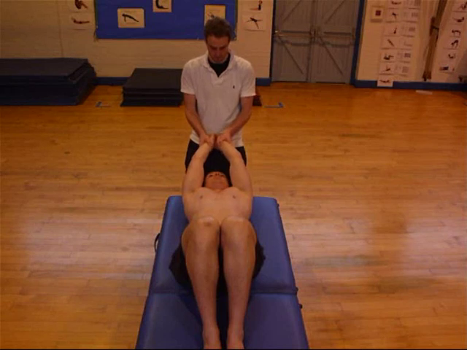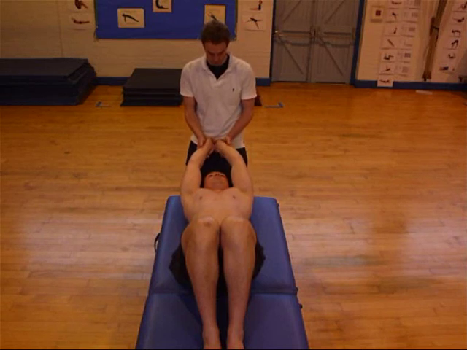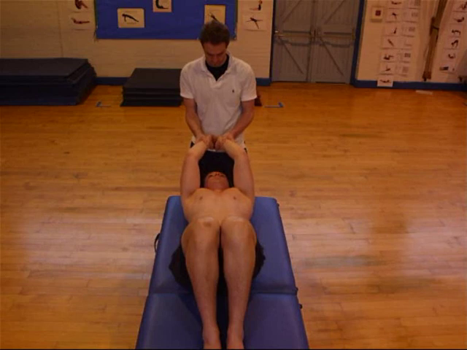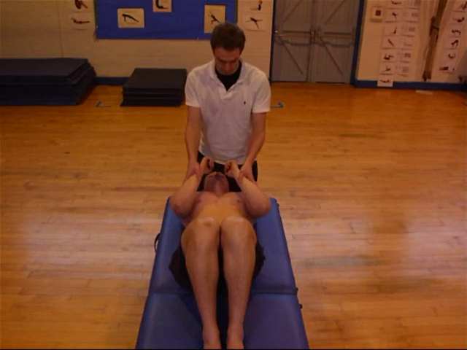Throughout this test, ensure the arms are well supported and you are aware of any current or past shoulder injuries, as the shoulder is being placed in a relatively unstable position.